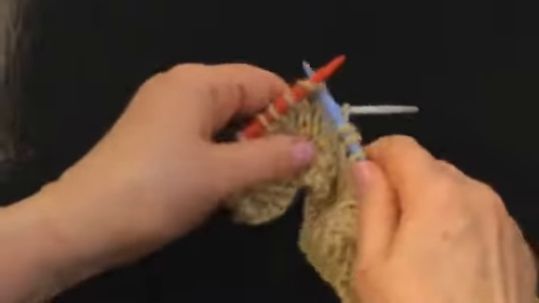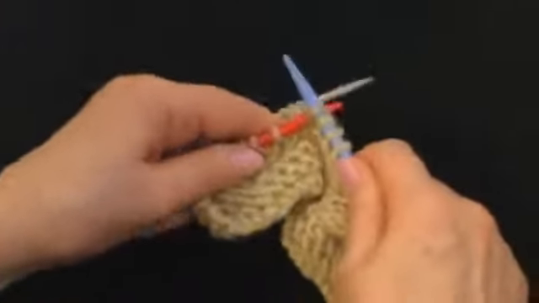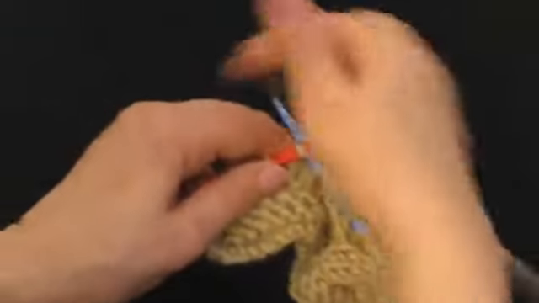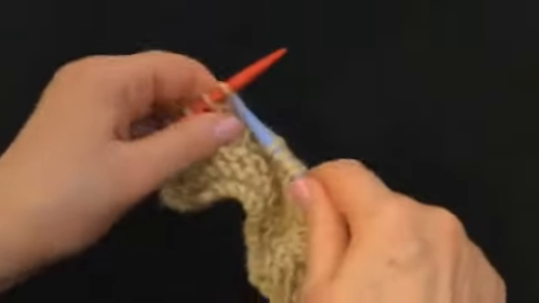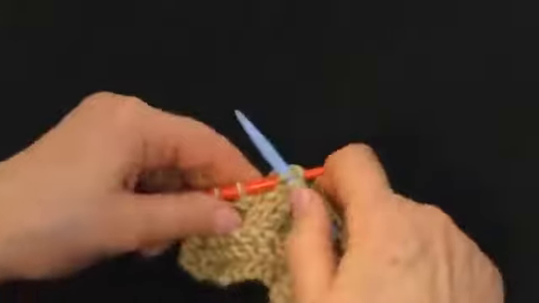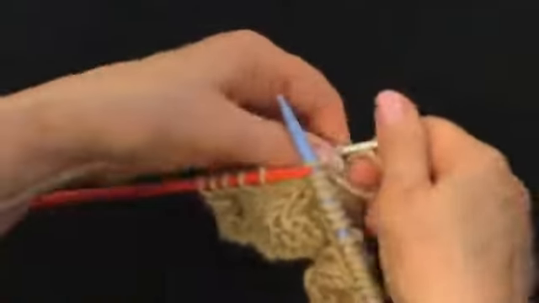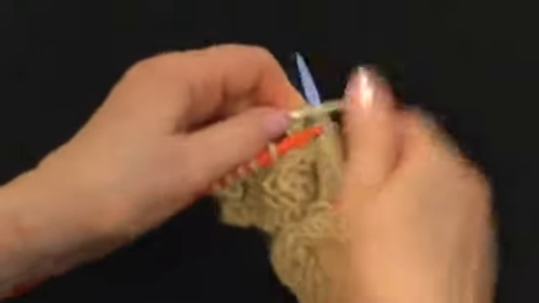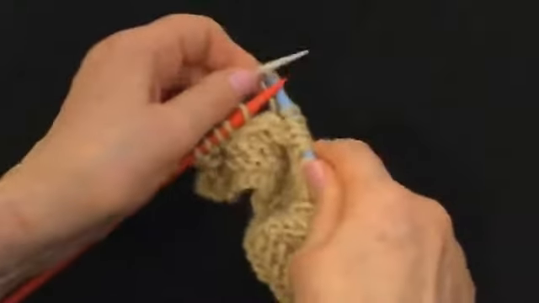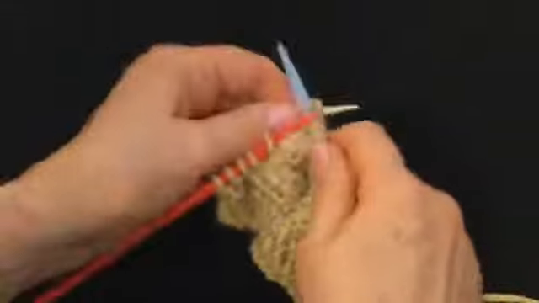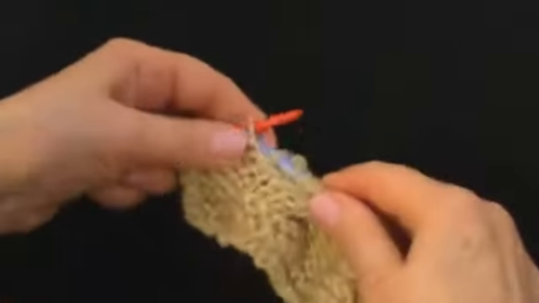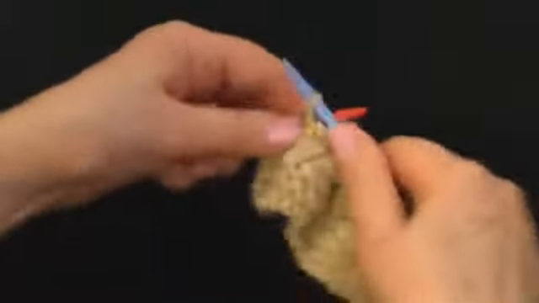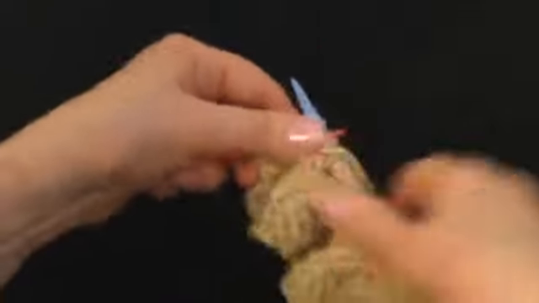I'm going to knit my 3 stitches off my left hand needle, then I'm going to knit my 3 off my cable needle. Okay. Now I'm going to purl these 4.